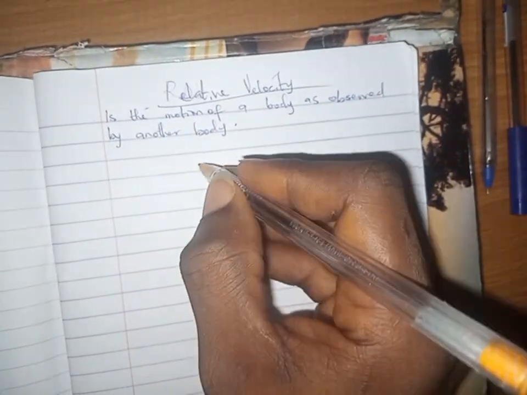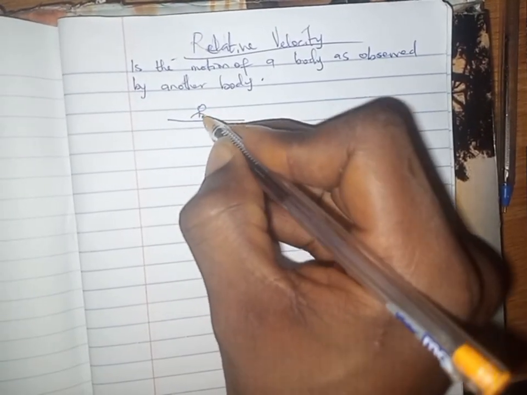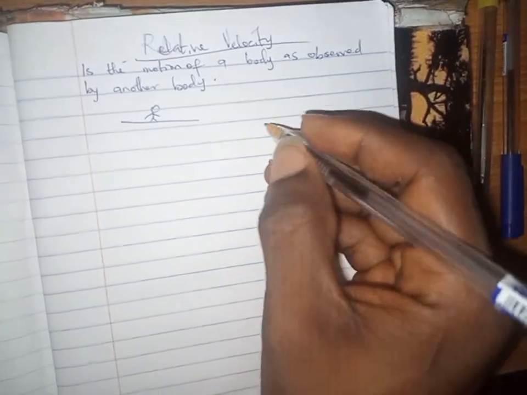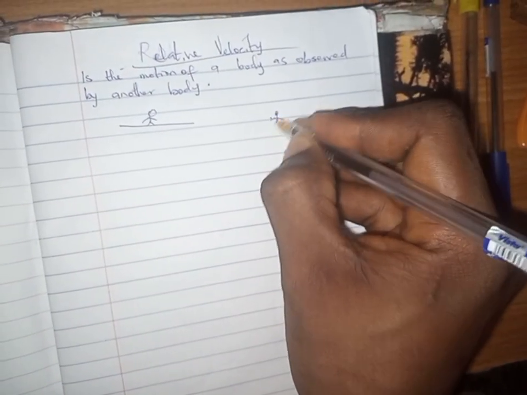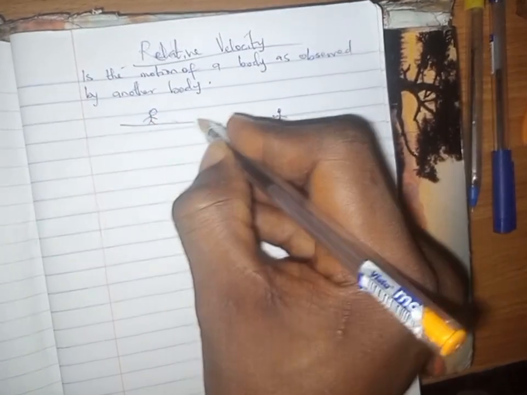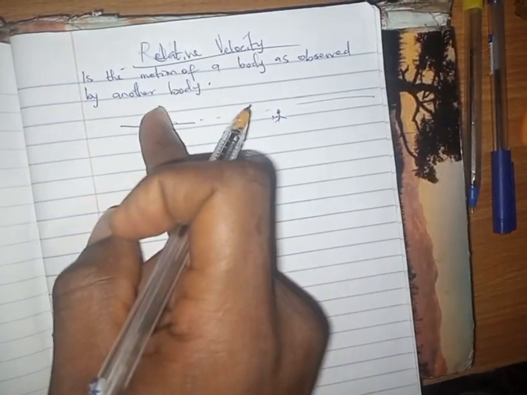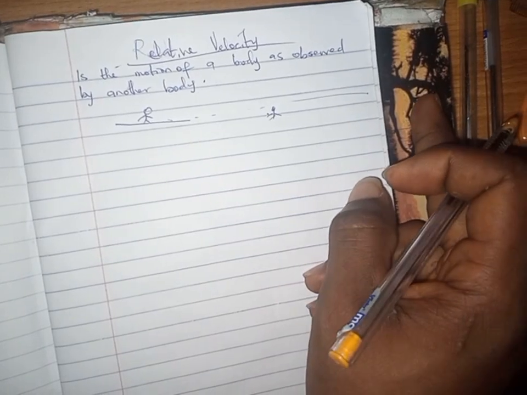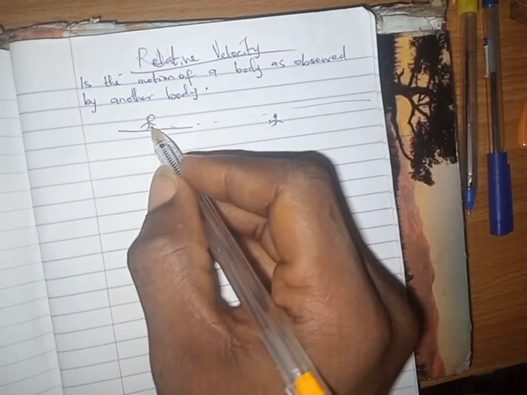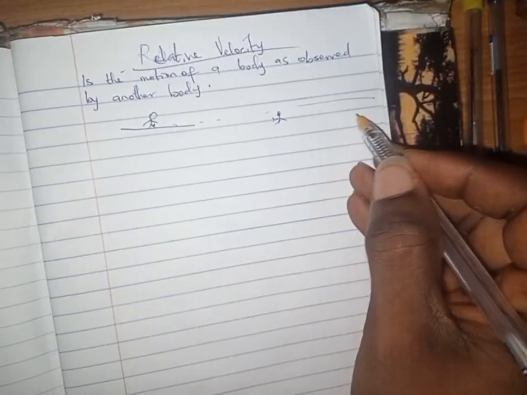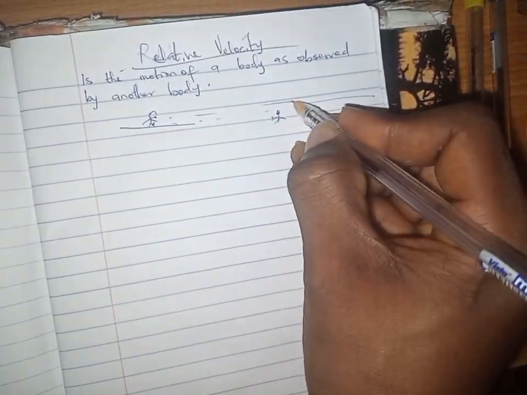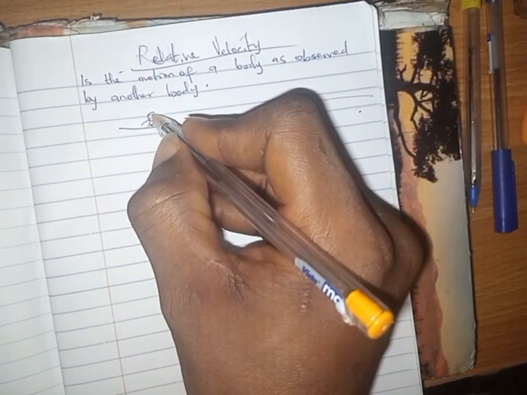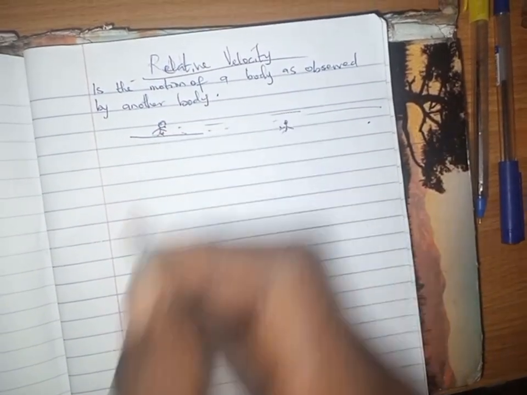So think of it. If a car is moving and someone is in that car, and maybe someone is standing on the ground looking at that car. As this car moves past this guy, he will notice some type of motion. So the motion you observe if this guy is sitting down is the car's relative velocity. But if as the car is moving, this person is also moving, the motion you observe is the motion of this person plus the motion of the car.